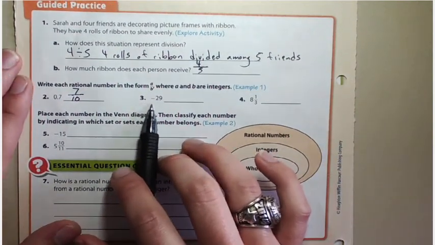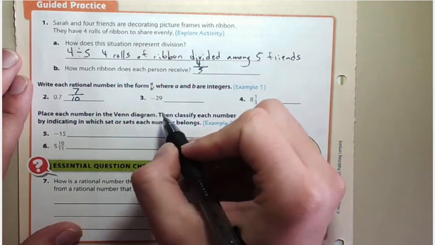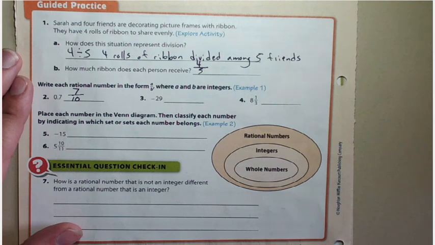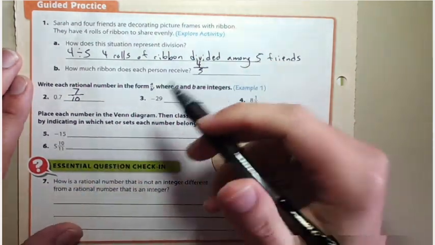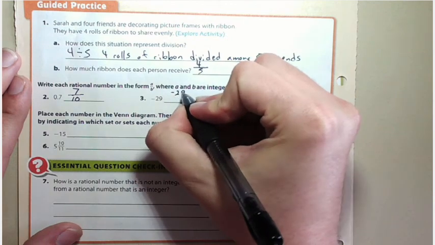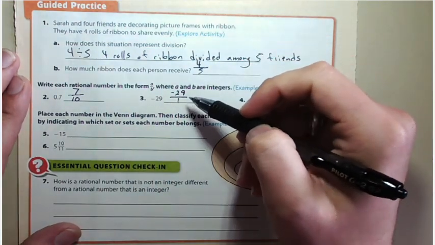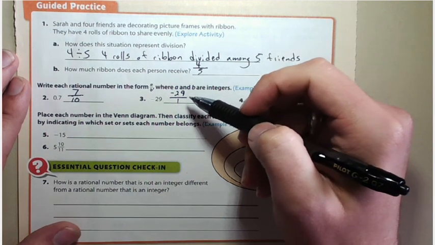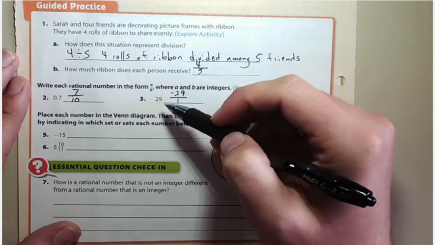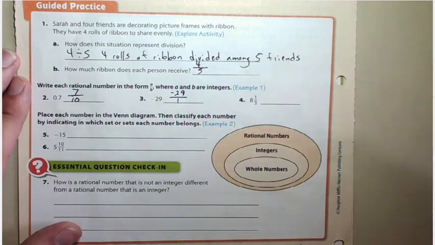Alright, next we have -29. Since -29 is a whole number, it's not going to be put into a fraction. But if we wanted to try to write it as a fraction, we would just write -29 over 1, because if we divided -29 by 1, we're going to get -29. So that's the way that you can write a whole number as a fraction: you would just put the actual whole number over 1.